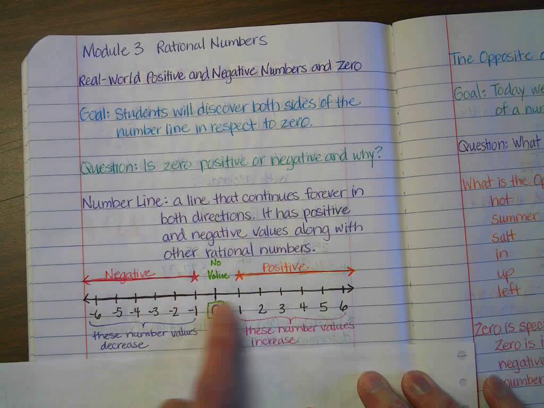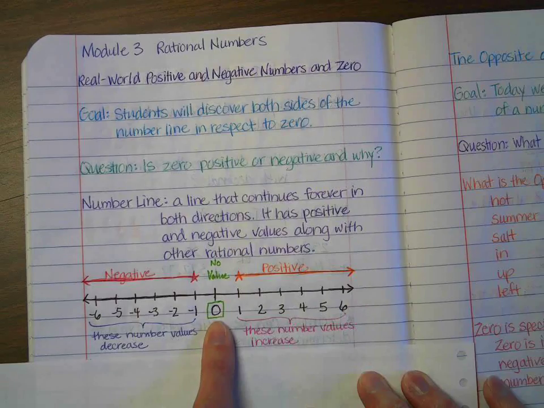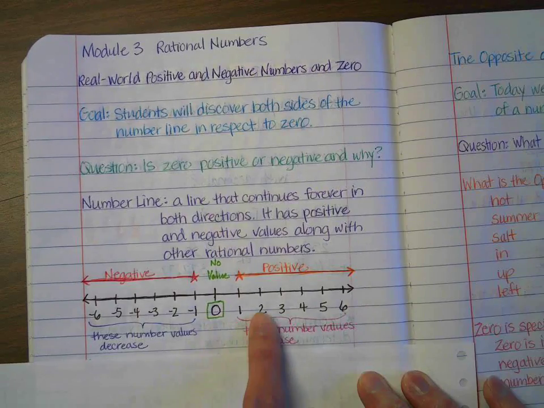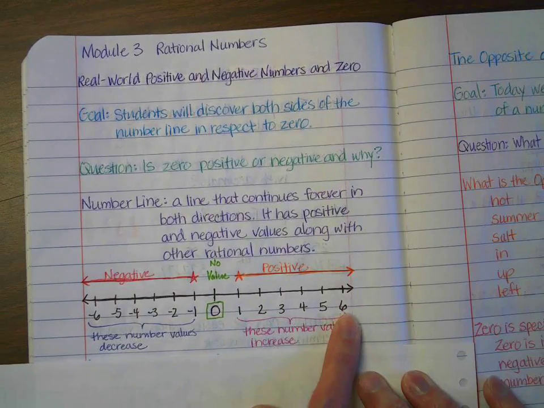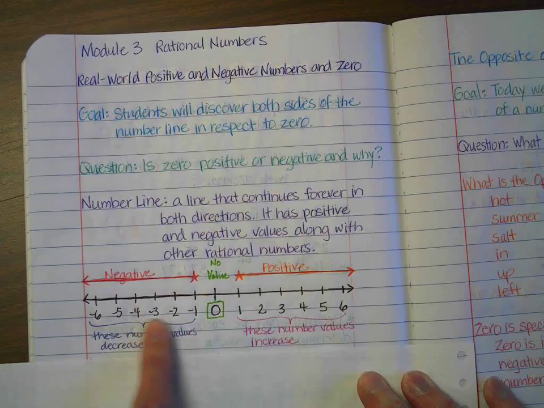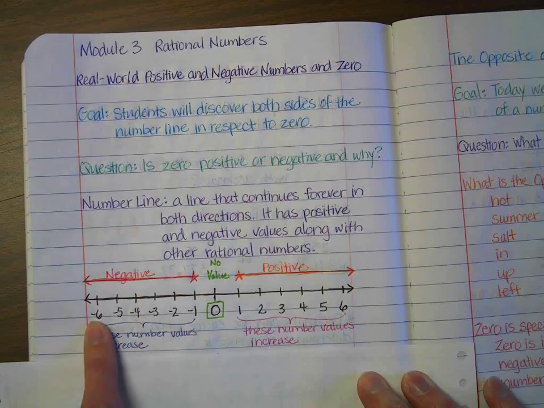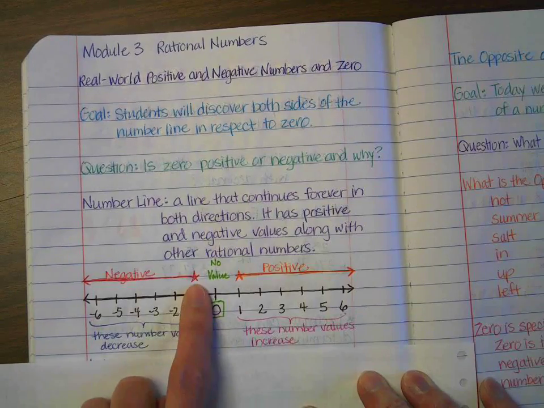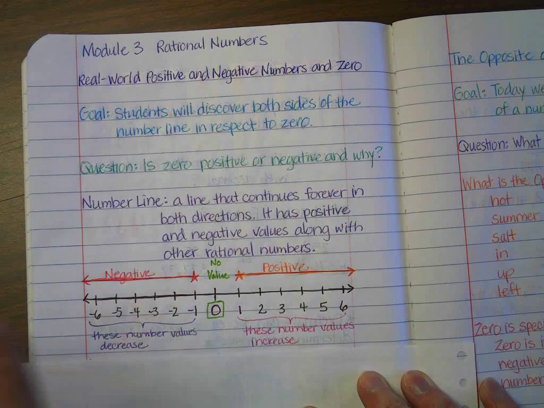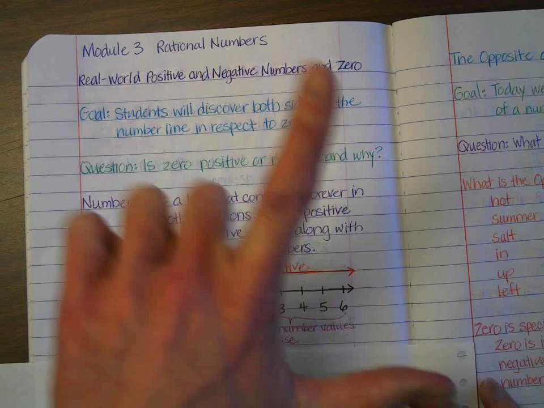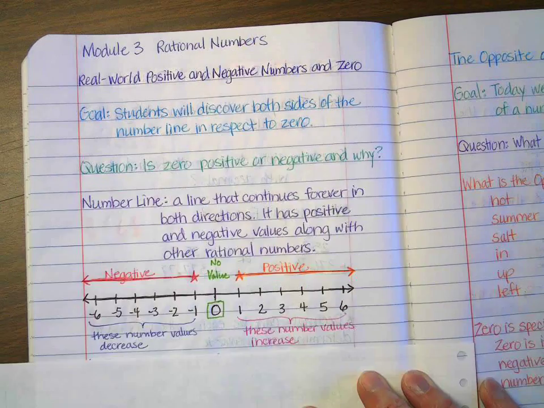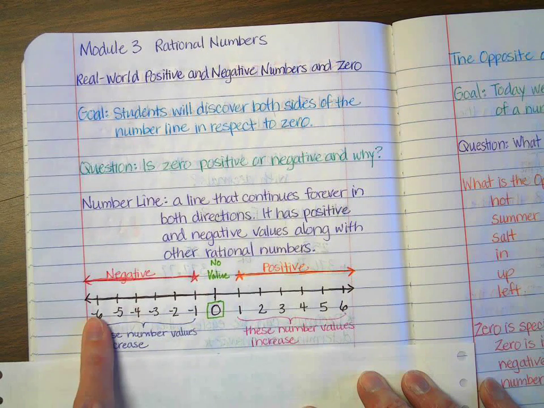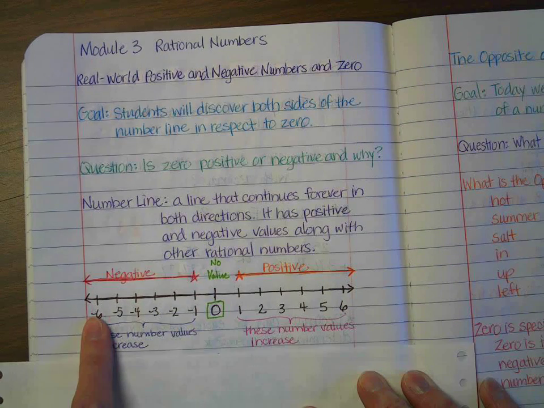So here's the number line itself. I drew it in black. And then I have here's 0. Then I have 1, 2, 3, 4, 5, 6 labeled. I have negative 1, 2, 3, 4, 5, negative 6 labeled. And you need to get all of this information written down. To the left of 0 always are the negative numbers, always to the left, okay?